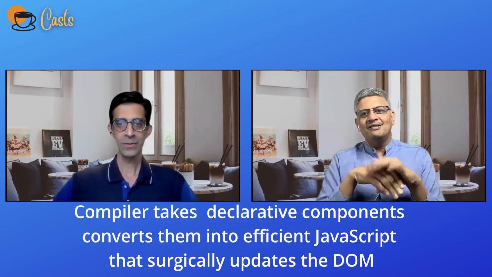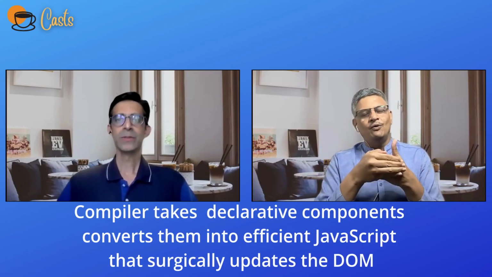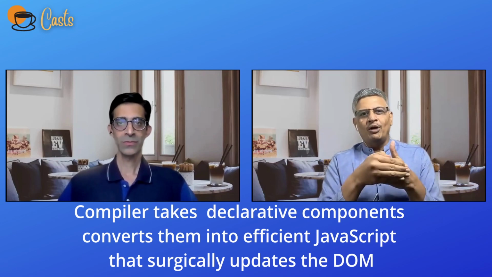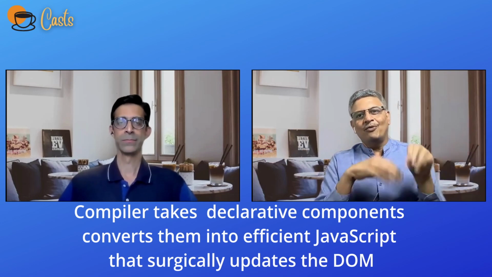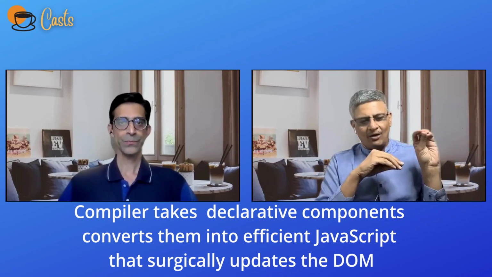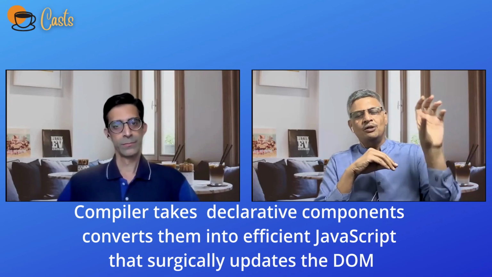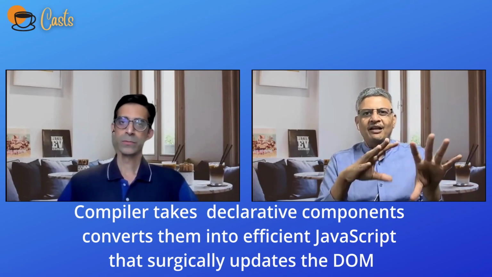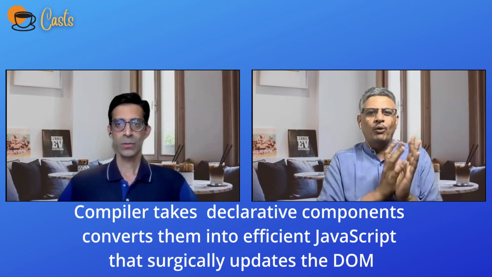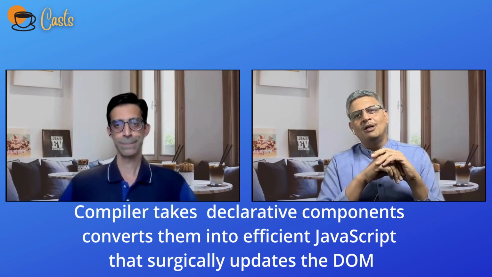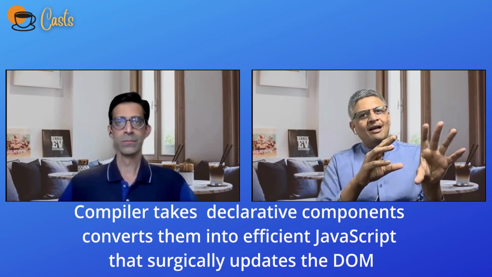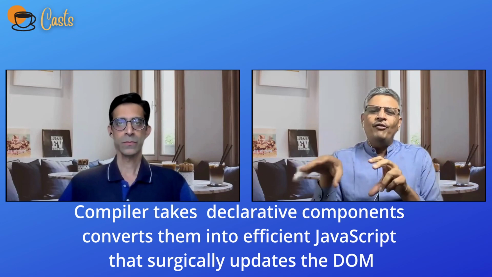It is not generating any bytecode or anything of that sort. In fact, what it really generates is it takes your declarative components which are written in Svelte component and then converts them into very efficient JavaScript only. So they take HTML, they take CSS, they take JavaScript from our Svelte component code. Now we are going to look at a sample code very soon, so that these things will become very clear. But they take that and then they compile it into a very efficient JavaScript.